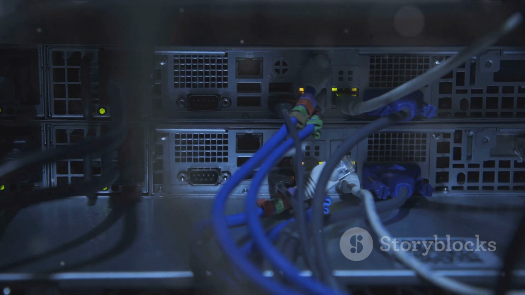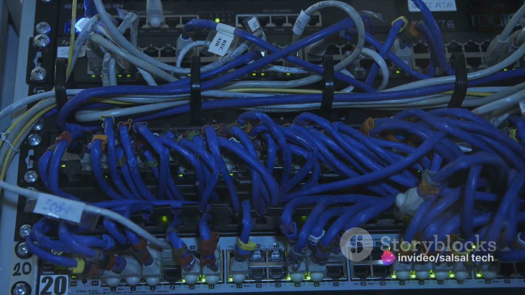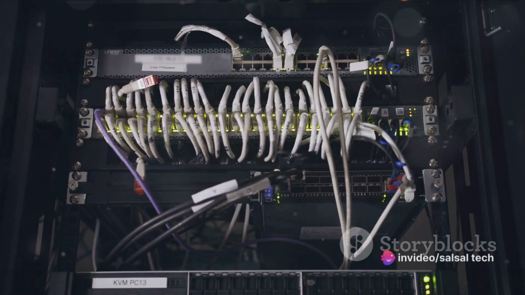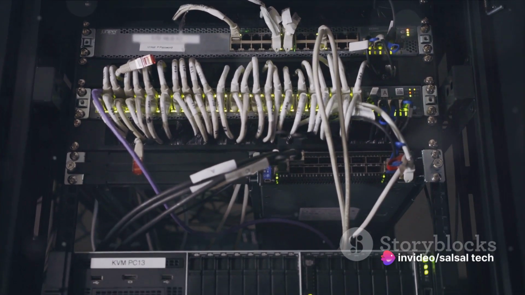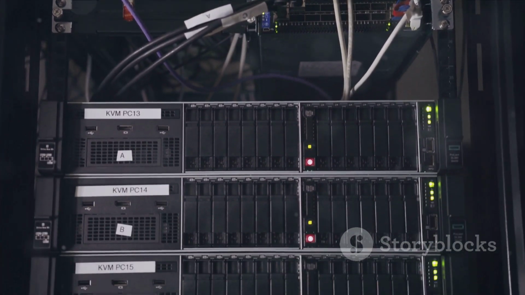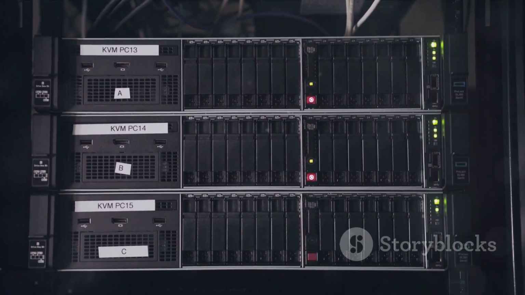Next, we have the managed devices. These are the network devices that the SNMP manager is monitoring and managing. They could be anything from routers, switches, servers, to CCTV cameras. Each of these devices has an SNMP agent implemented. The agent is a piece of software that resides in the managed device and is responsible for collecting the device's operational information and relaying it back to the SNMP manager.